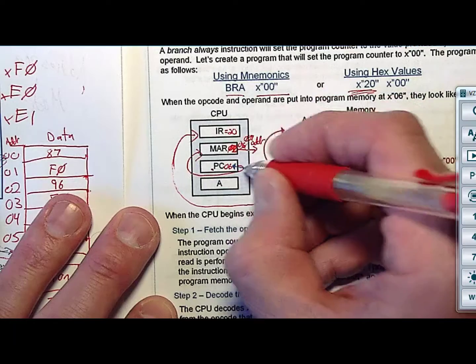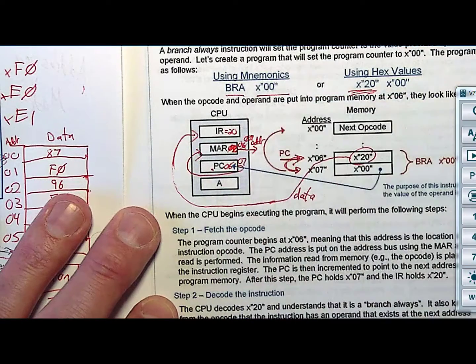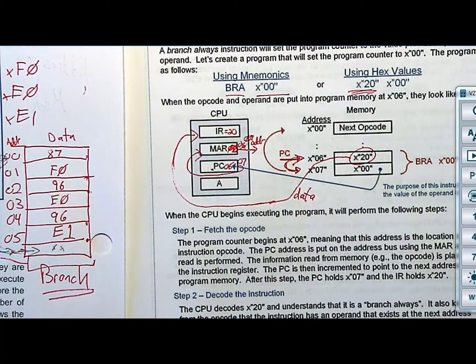You're right. Thank you for paying attention. 0, 7 is now the program counter. I decode it. I say 20. That's a good instruction. I know what that is. It is a branch always. I know that it has an operand, and I know that operand is the address to put into the program counter. So I do the following.